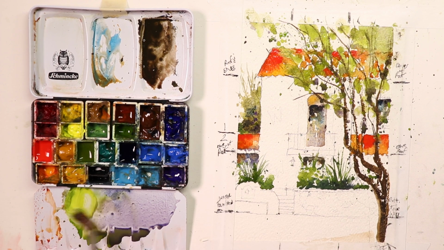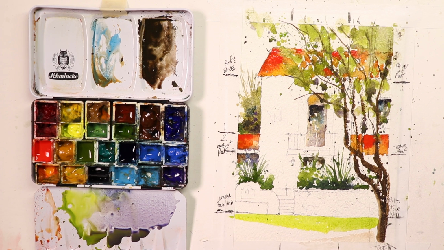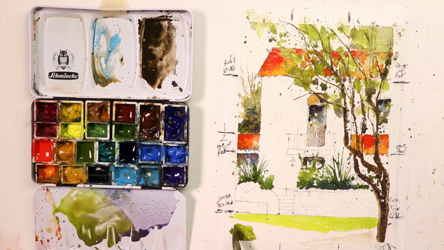So we're going to have some real interesting sunlit grass, which is that cadmium lemon yellow, like that. Wow, look at that. And then we tone it down with purple and the green and the sap green.